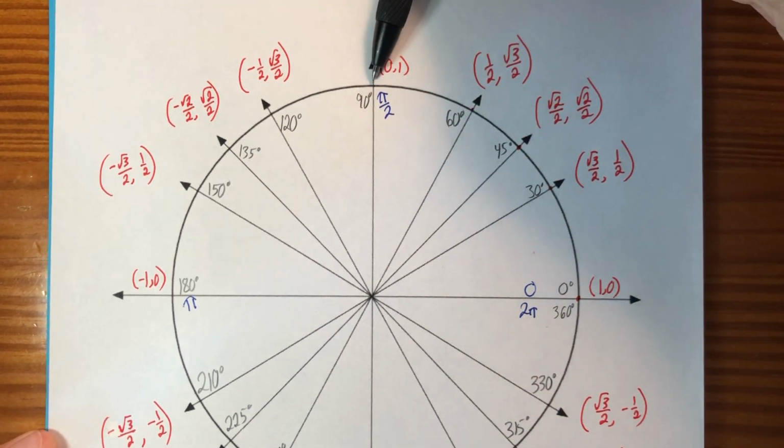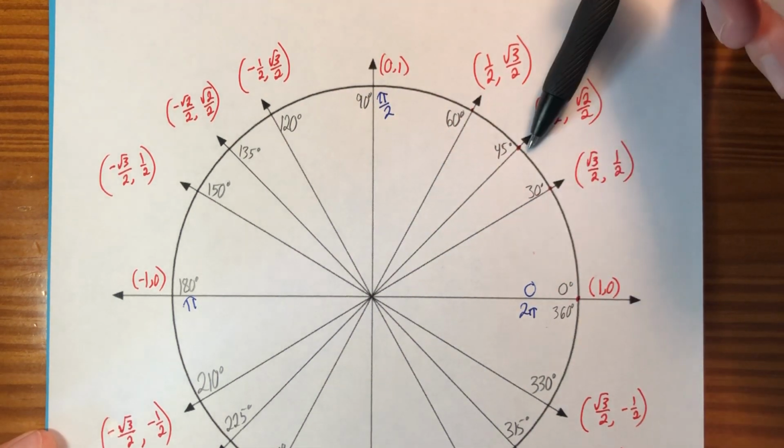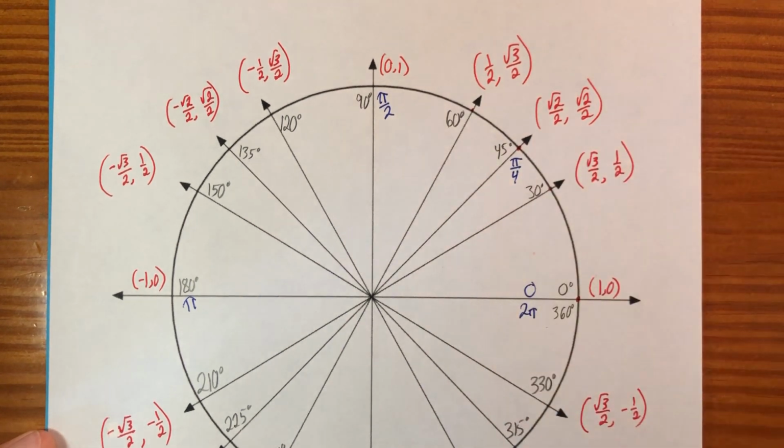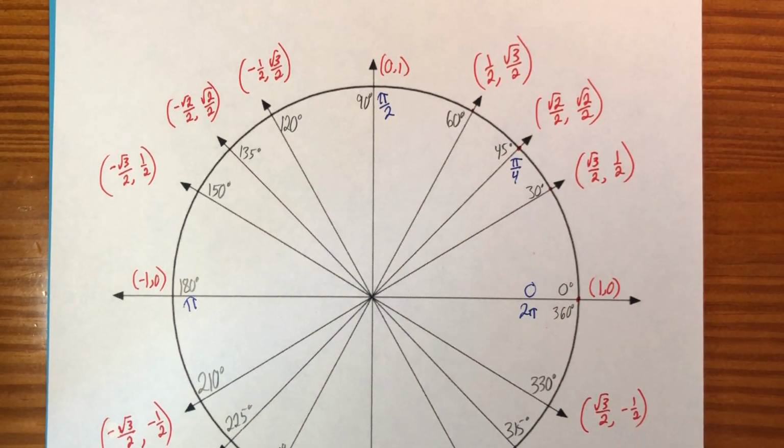If I walked this length, I walked pi over 2 meters. If I walked half of that, I'd walk half of pi over 2. That wouldn't be half of a pi, that'd be a fourth of a pi. I think we can fill in some of the other aspects of this fairly obviously.